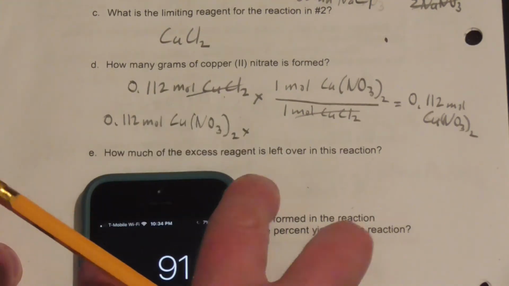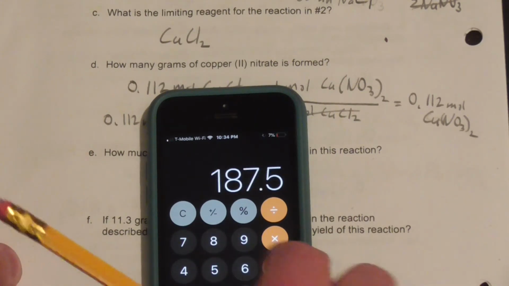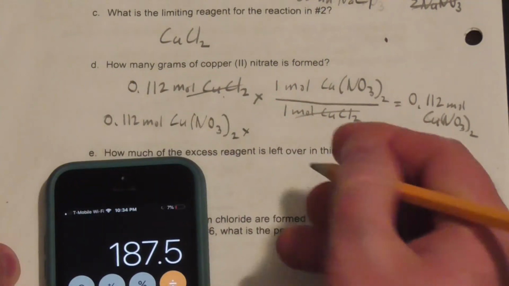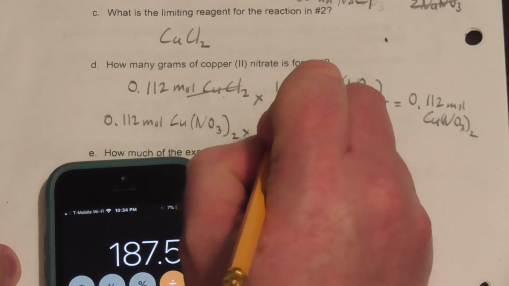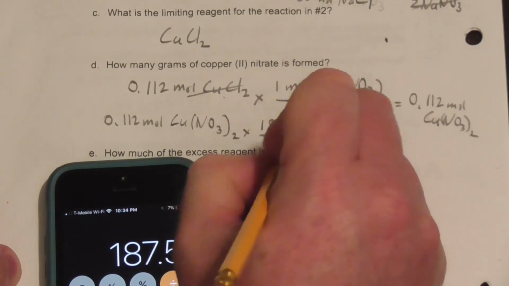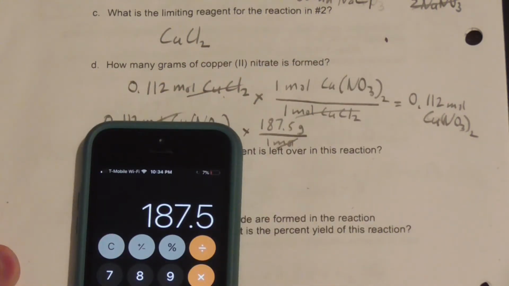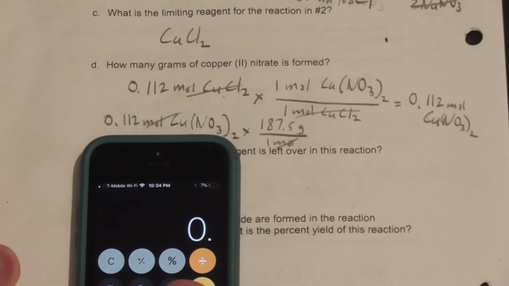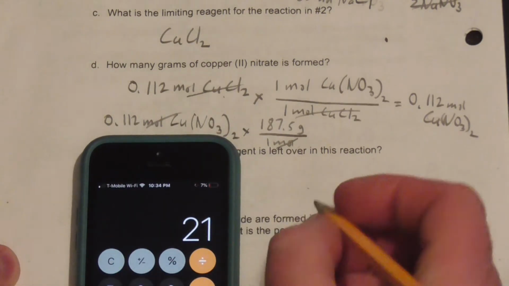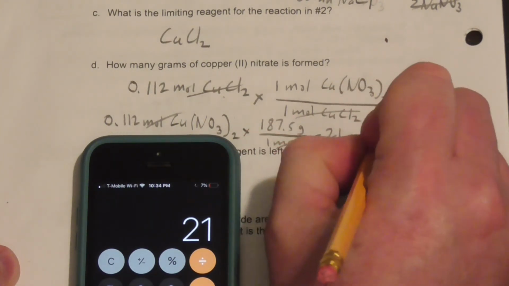And I have in this case 6 oxygens, which is 96. 6 times 16 is 96. So my gram molar mass is 187.5 grams over 1 mole. That way my moles cancel out. 187.5 times 0.112 equals 21 grams of copper 2 nitrate.